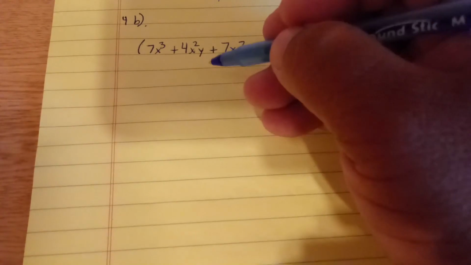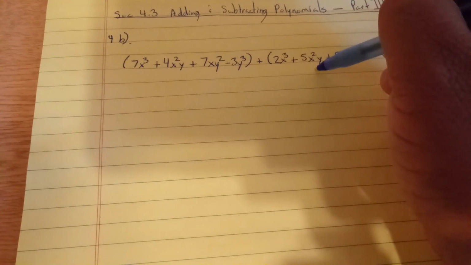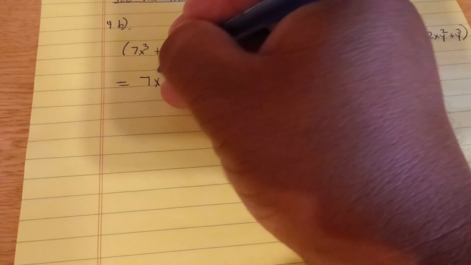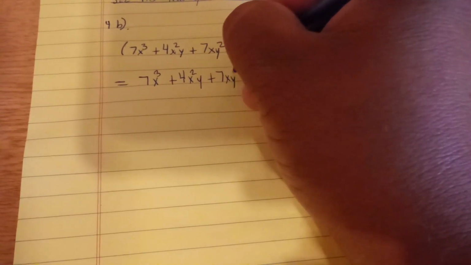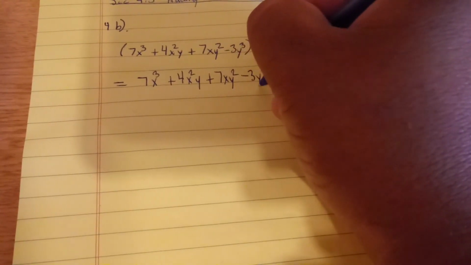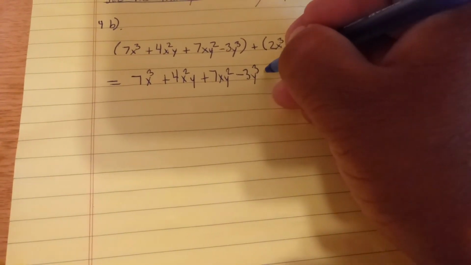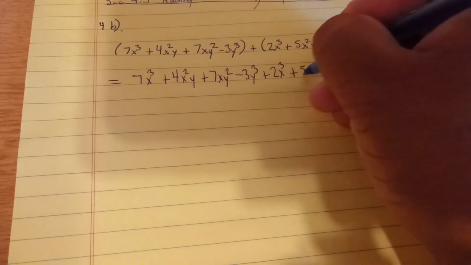So if you take a look at this, essentially what we have here is three polynomials. Here they want you to add it, and then they want you to subtract it. So your best bet here is to go ahead and start off with the first two polynomials. So we're going to go ahead and bring down the first parentheses right there, and do the same thing for the second polynomial. And essentially we're going to do something similar to what we did in our previous one.